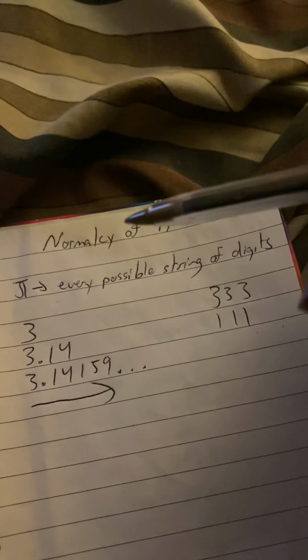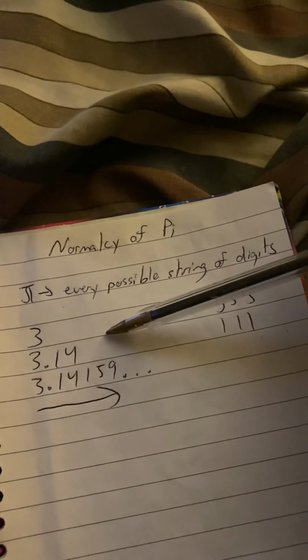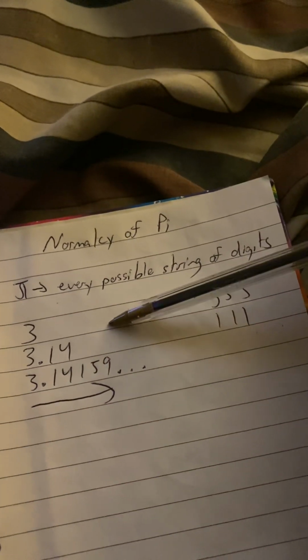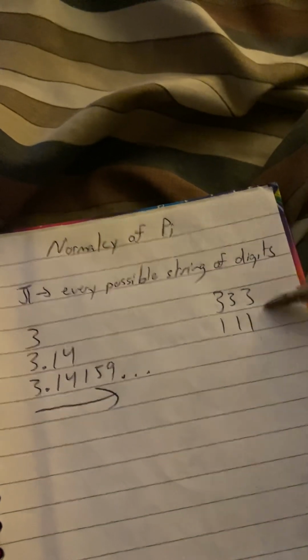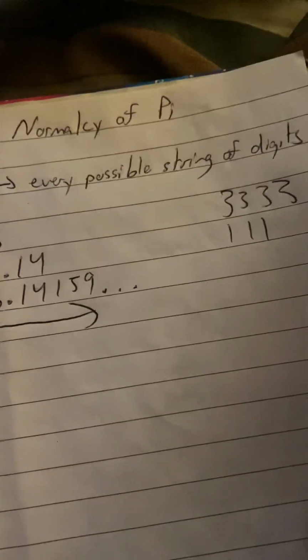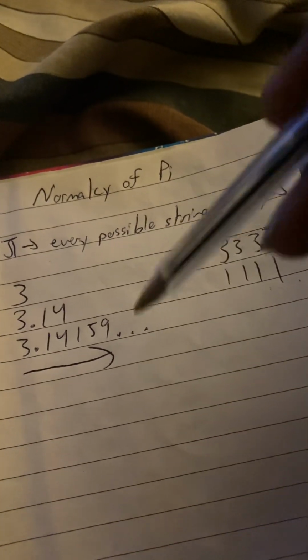As you can see, this way of calculating the normalcy of pi is going to take either an infinite amount of time or an infinite amount of energy to check if all the strings are there. And also, what if I need 3333, or 1111? I'd have to calculate again past the original 333 until I get to 3333. As you can see, the problem is insurmountable. We physically wouldn't have the computing power to get it.